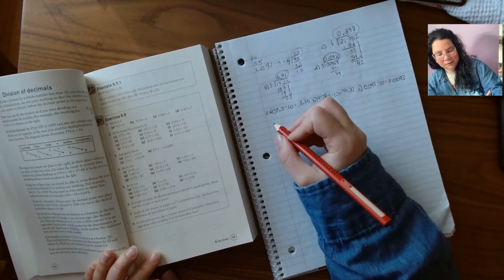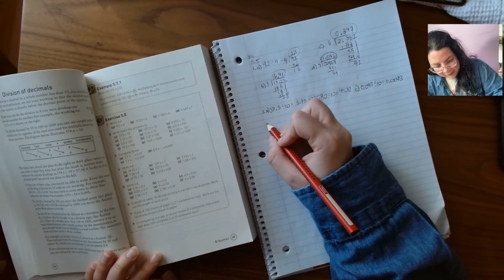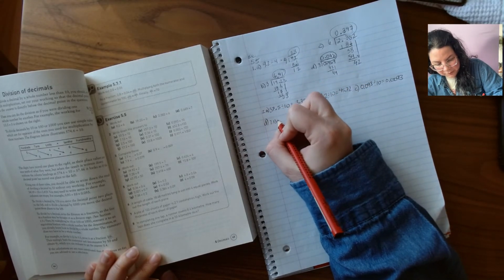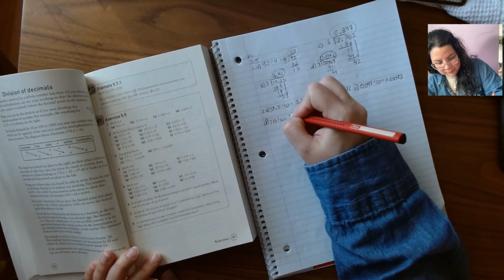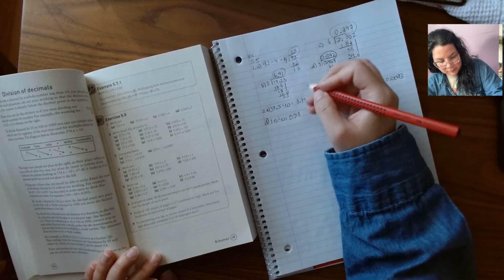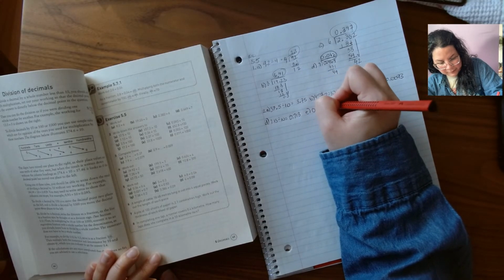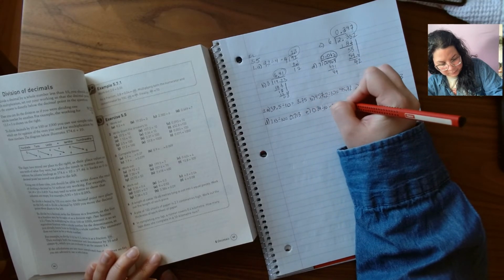Okay. Okay, we'll keep going here. D. 7.13 divided by 10 equals 0.713. E. 0.34 divided by 10 equals 0.034.